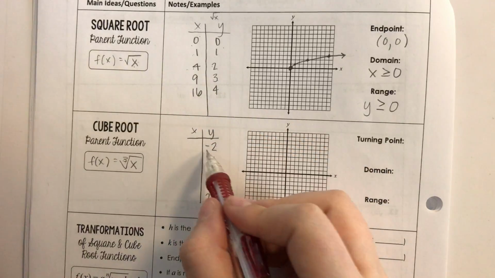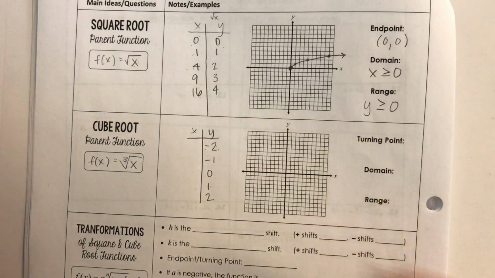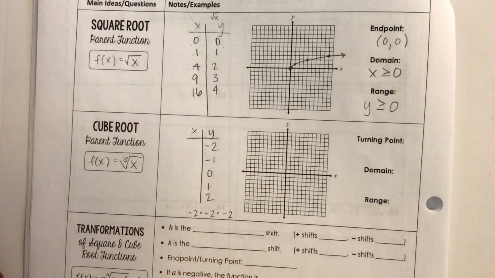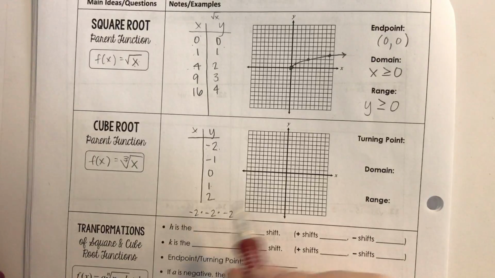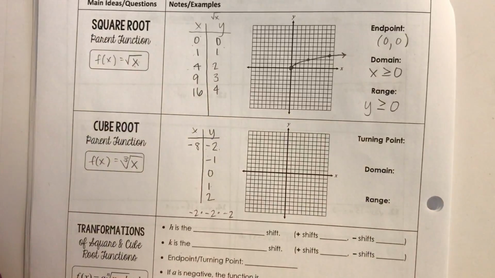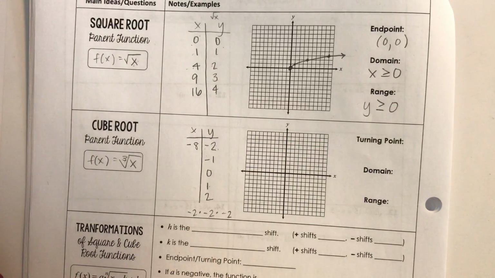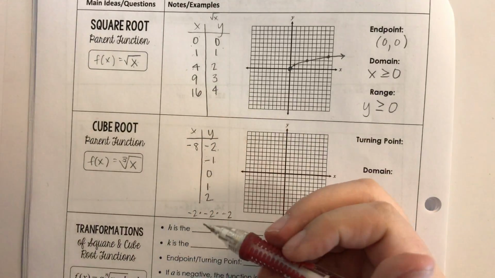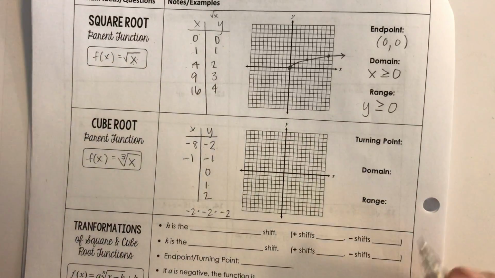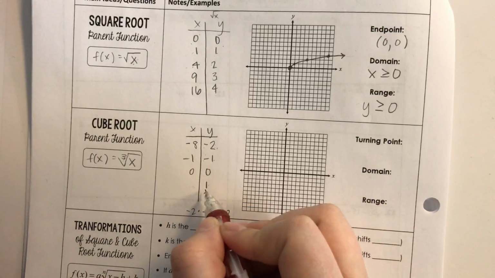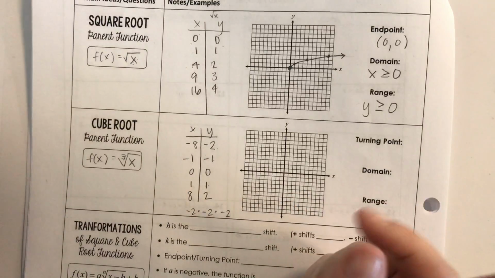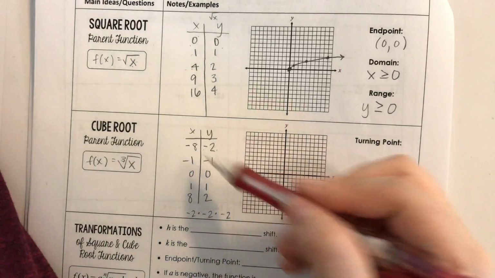So -2 cubed, you don't have to write this down. I'm just going to show you what it looks like. -2 times -2 times -2. A negative times a negative times a negative is negative. 2 times 2 times 2 is 8. So that's what we're doing. We're cubing them. -1 cubed is -1 times -1 times -1. 0 times 0 times 0. 1 times 1 times 1. 2 times 2 times 2. All right, so now we have points that we can plot.